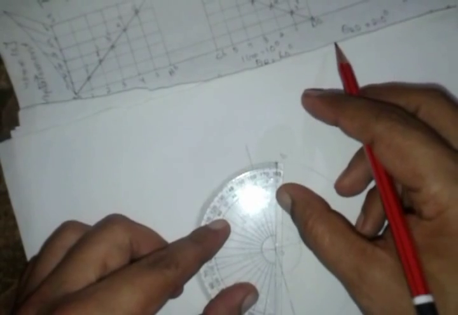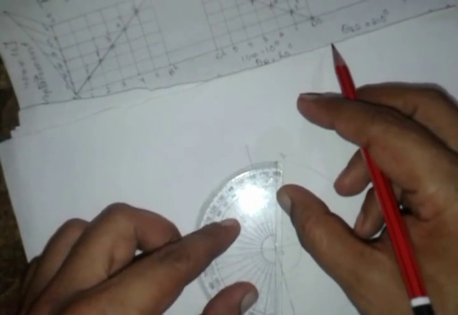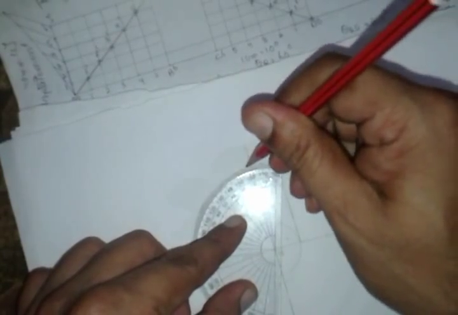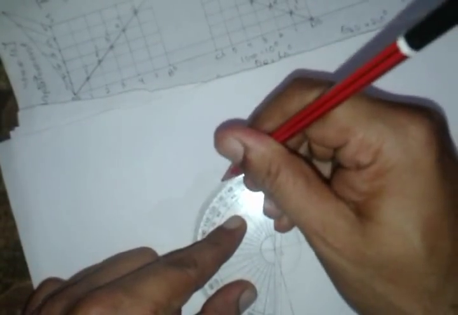With the help of a protractor, OA, and this part has to be divided into 6 parts. 1, 2, 3, 4, 5 and 6. Go for naming: 0, 1, 2, 3, 4, 5 and 6.